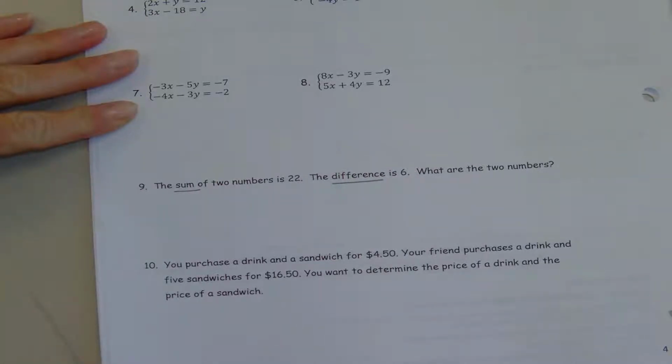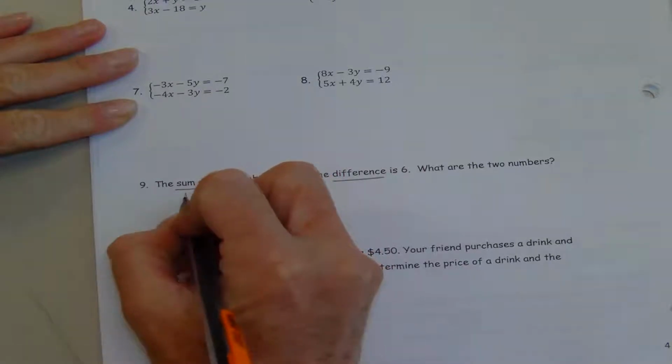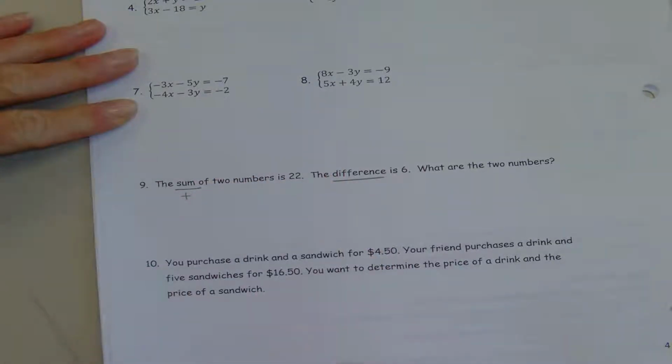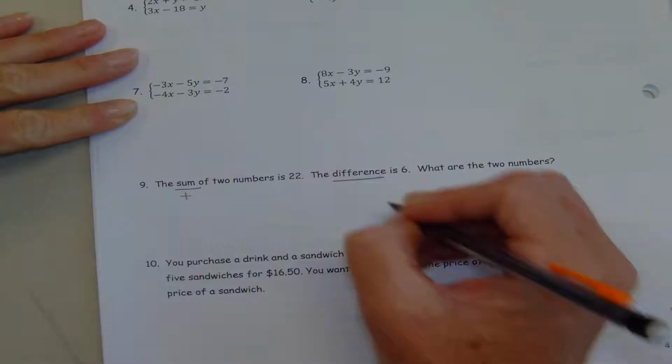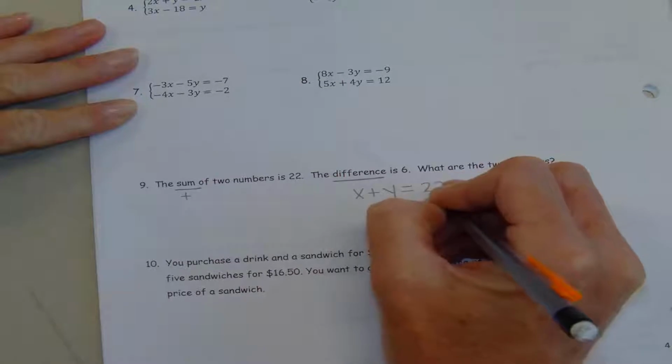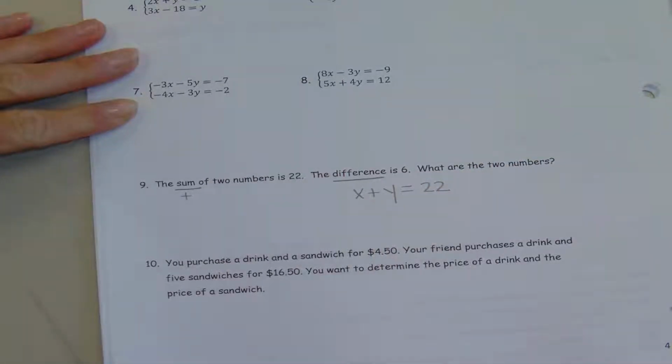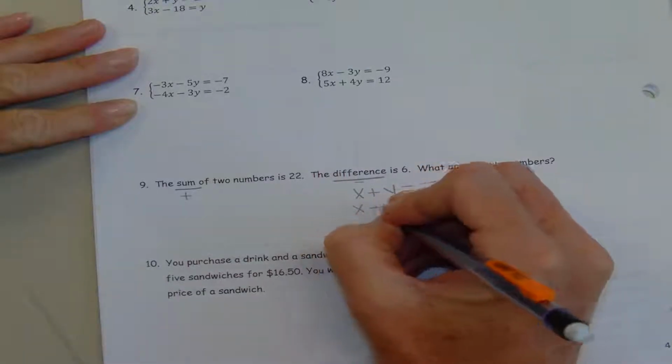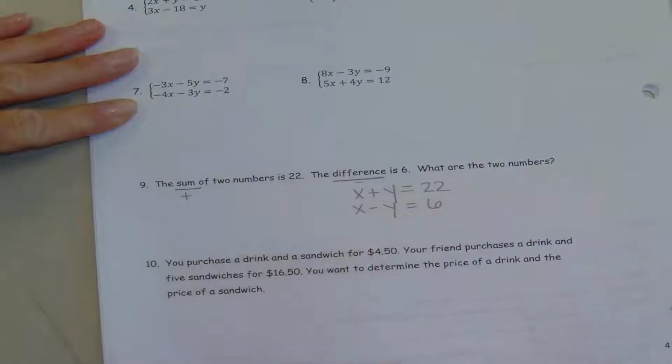In this problem, they do not tell you what to call the two numbers, so we are going to refer to them as x and y. If you recall from earlier this year, when you were talking about the sum, you were talking about adding. So if you are adding the two numbers, you get 22. So if we call our numbers x and y, we write down x plus y equals 22. The difference is when you subtract. So if we were talking about the difference of two numbers, we have x minus y equals 6.